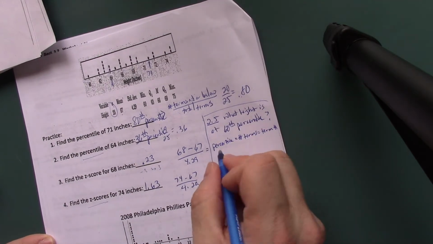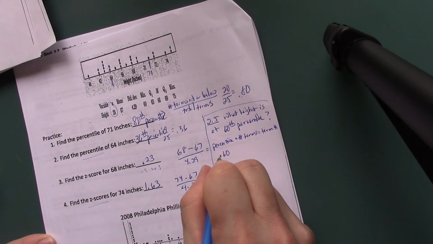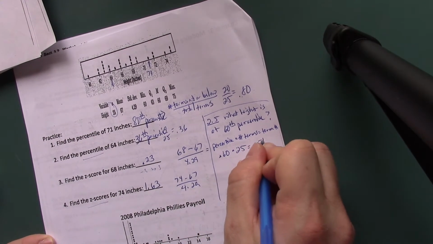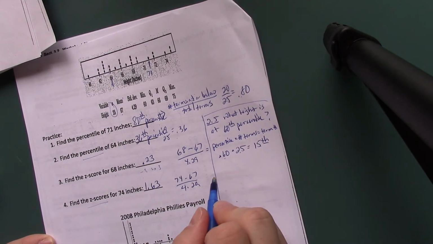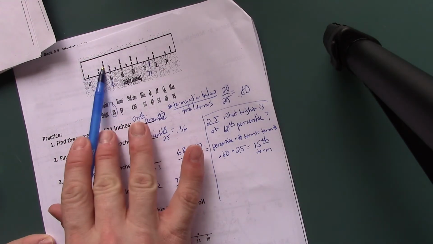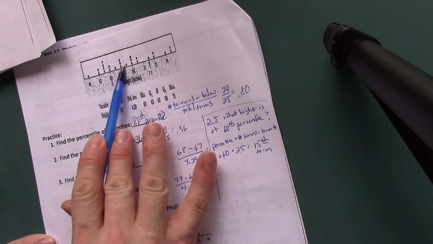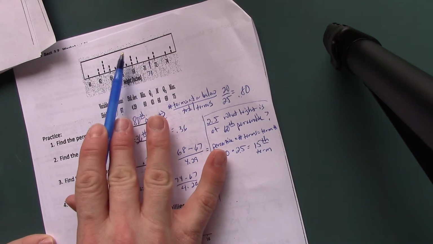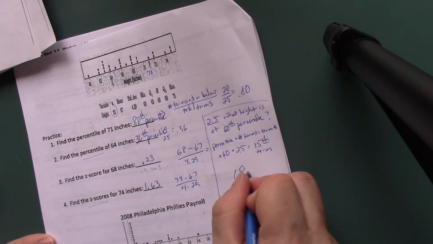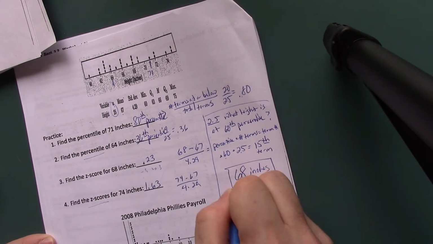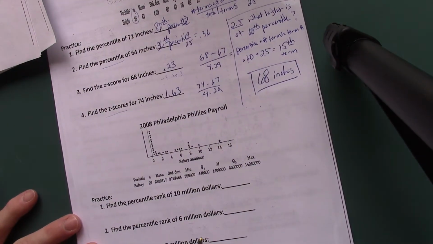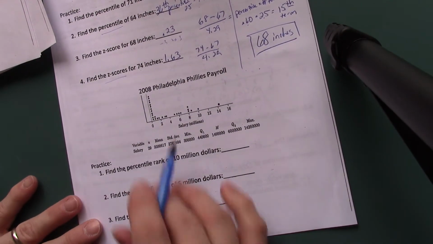So what height? I've got the 60th percentile, which is 0.60, times 25 total terms equals the 15th term. This times this is 15, trust me. And the 15th term, that's where I start looking: 1, 2, 3, 4, 5, 6, 7, 8, 9, 10, 11, 12, 13, 14, 15. The 15th term, no matter if you start from the top or the bottom, is going to be 68. And what is it asking? What height? So 68 inches. That would be my answer. On your homework, you're going to see this for sure.